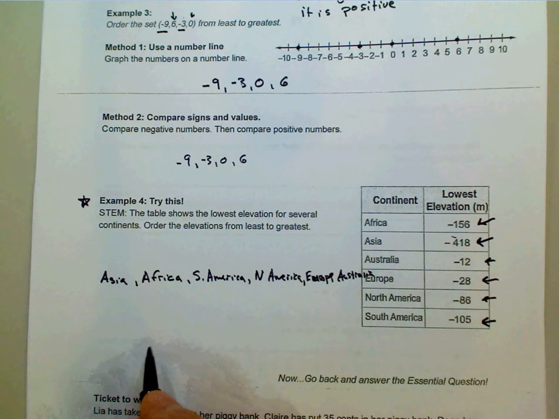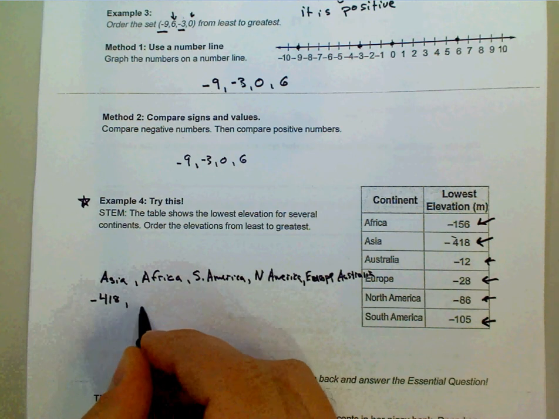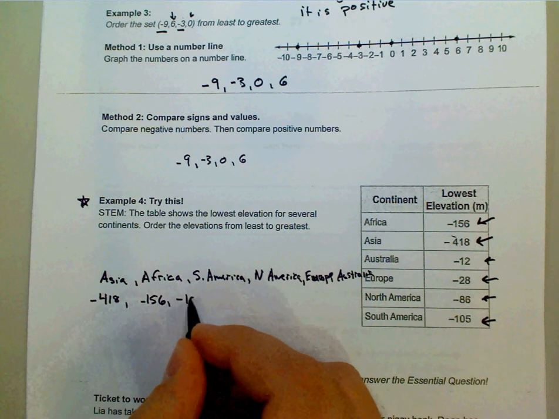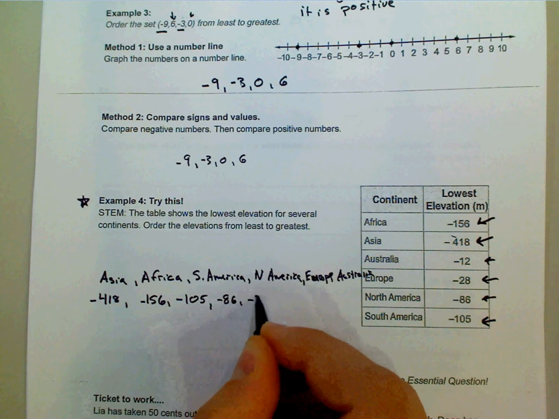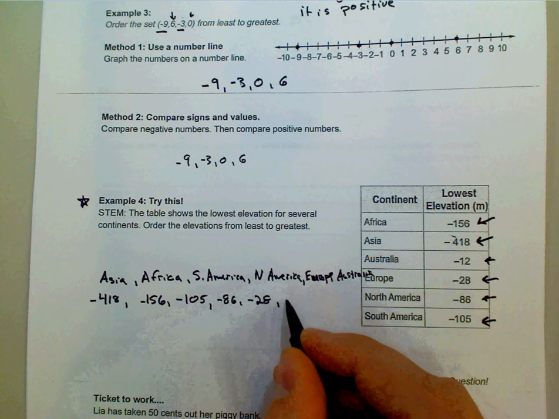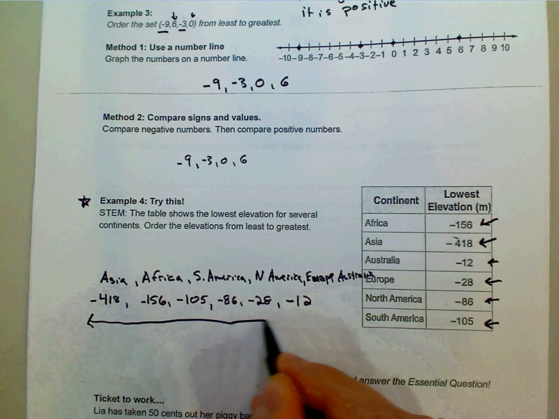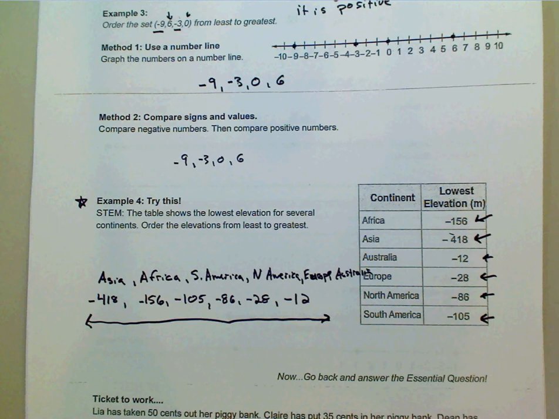So if we took a look and ordered them, that's negative 418, negative 156, negative 105, negative 86, negative 28, negative 12. That's my order from smallest to largest. All right. Make sure that you have those quick check problems done and that you're ready to go.